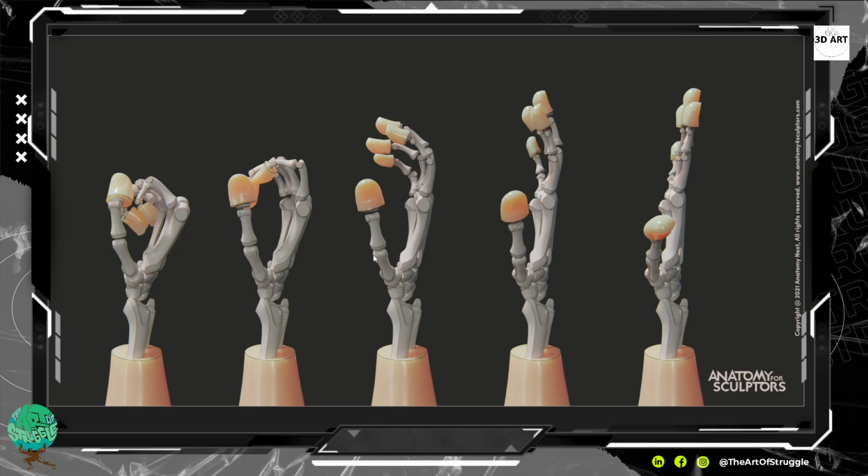What I see a lot of the times that young artists and students do is they make these all kind of cylindricals. So you look like you have sausage fingers, right? Let's not give our sculpts sausage fingers, right? You can see that these have a kind of bell shape to them whenever they're coming out, right?